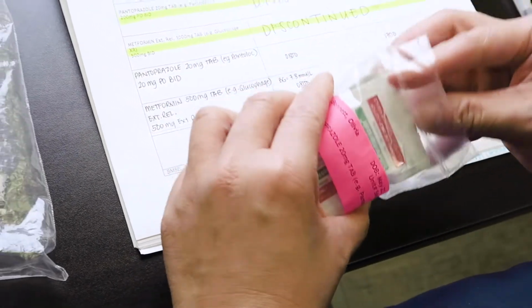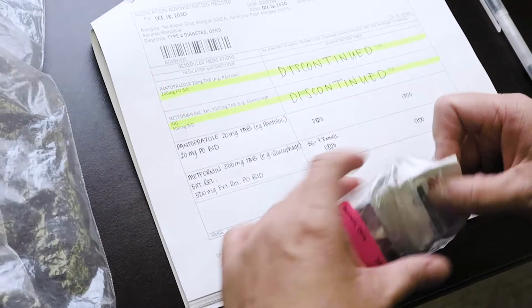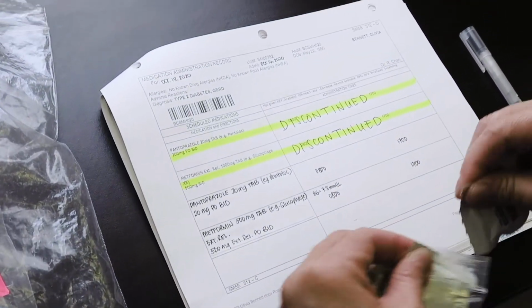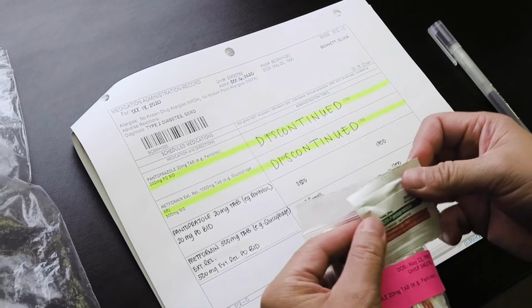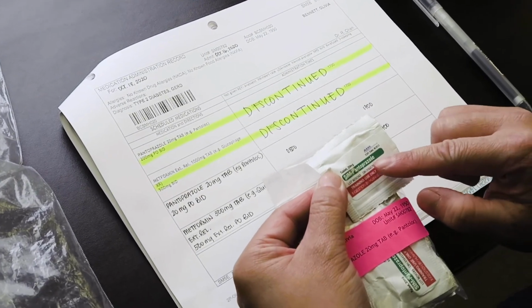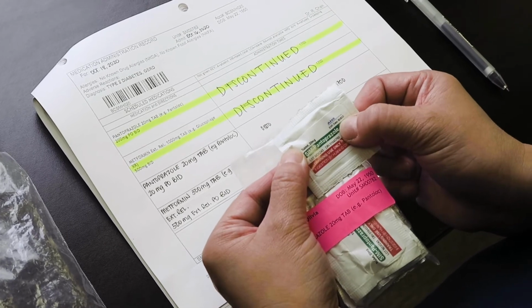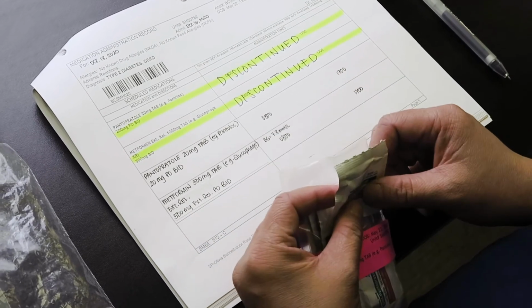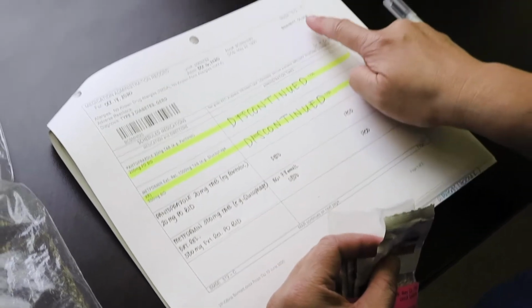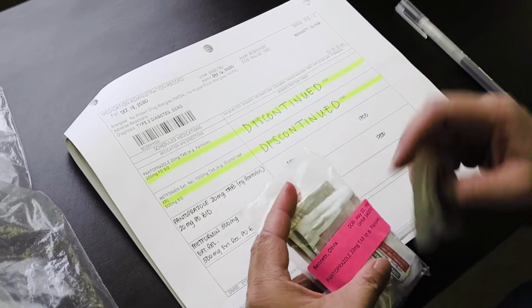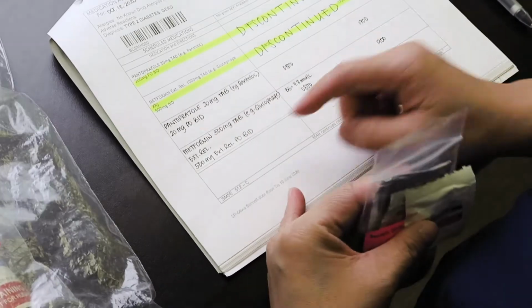We'll go ahead and make sure that what we have is right. Pantoprazole 20 milligram tab, expire date is 2022. Second check. Olivia Bennett. This is for Olivia Bennett.